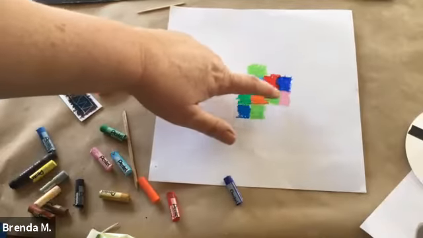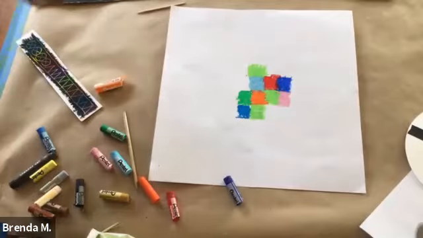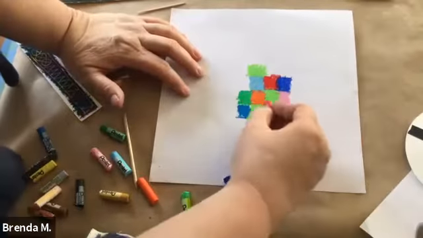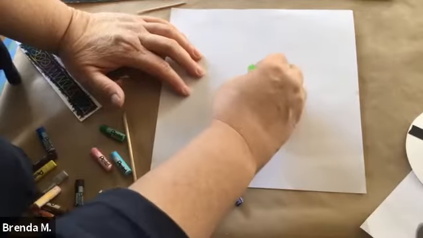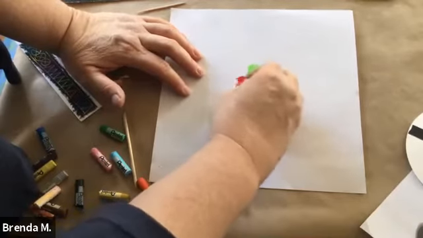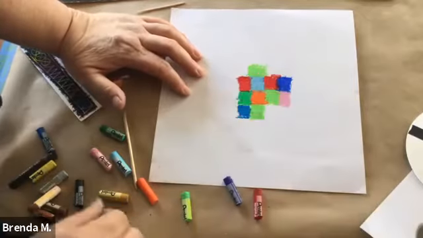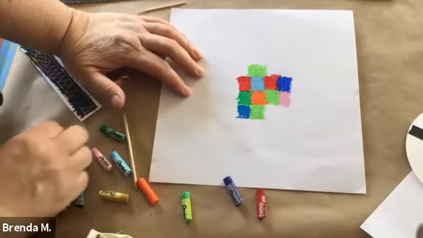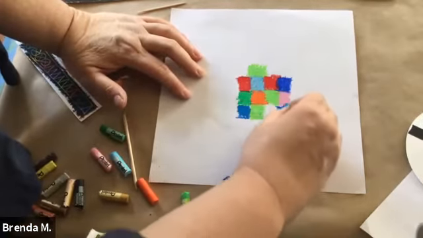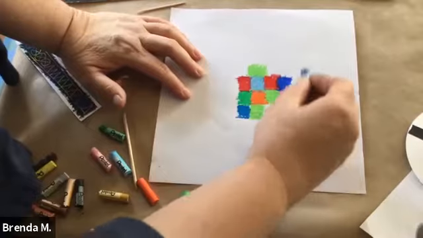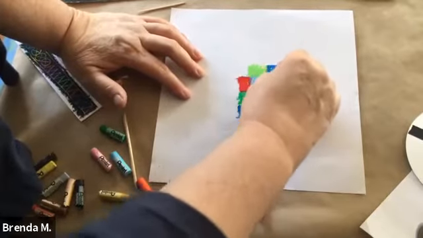So orange, green, green, green, green, you would just make your first layer more symmetrical. And in case you love this, you're going to have plenty to make another one, or with a partner, a child, or somebody else.